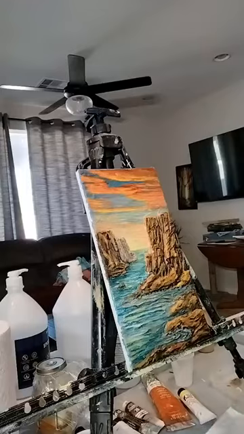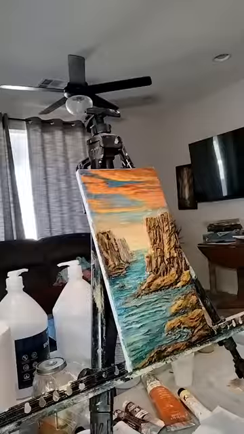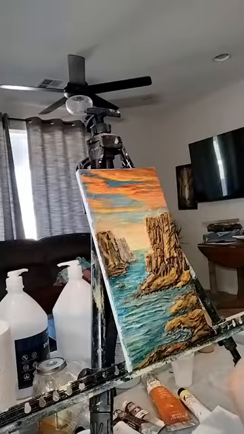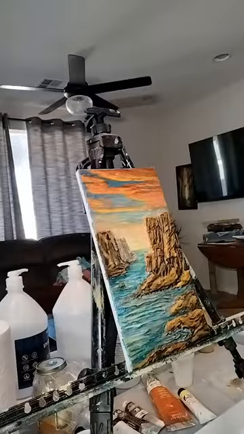And I'm going to add some white. So I really don't want it to be too dark. It's got to match the other blue that's out there. First color down, and I've already got it all over my fingers.